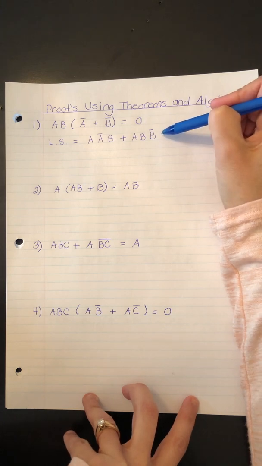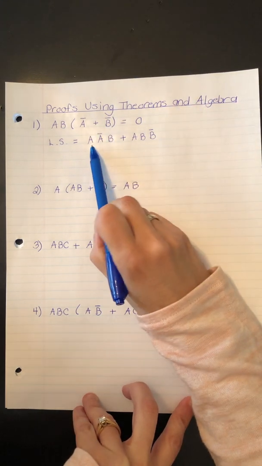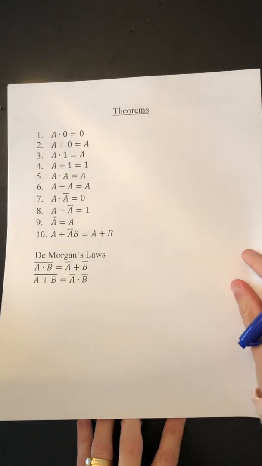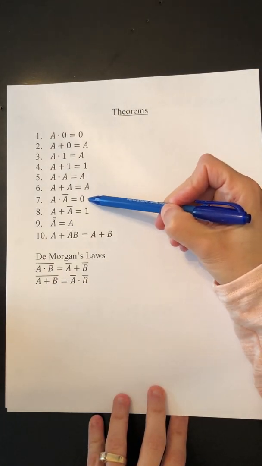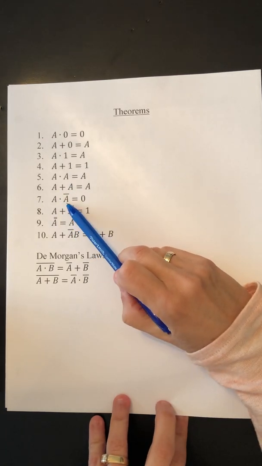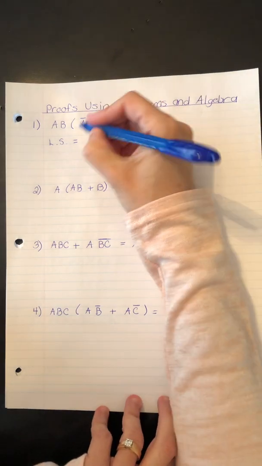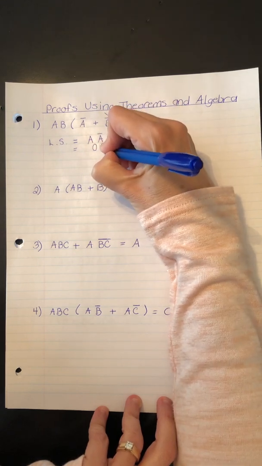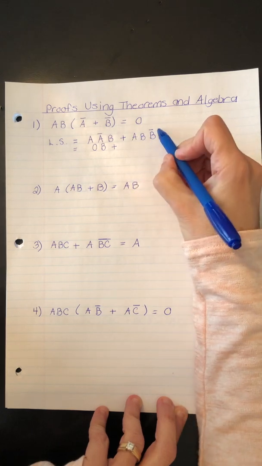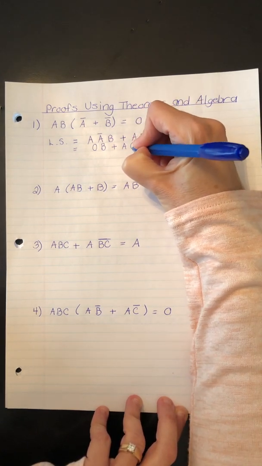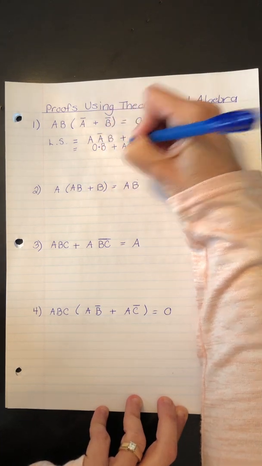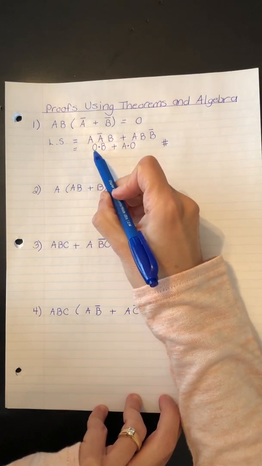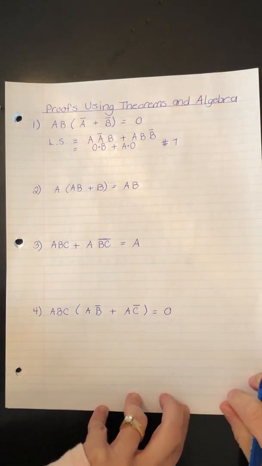And now, is there a theorem that we can use here? We have A times A naught here and B times B naught here. And if you take a look at the theorems, that is rule 7. Something multiplied by its inverse is always 0. So right here, I have 0 multiplied by b, so 0 times b. Plus, here I have a multiplied by 0. Okay, so we can put these little multiplication signs in if you like. And I'll just write down here that what I used in order to make a 0 here and a 0 here was rule number 7 on our list of theorems.